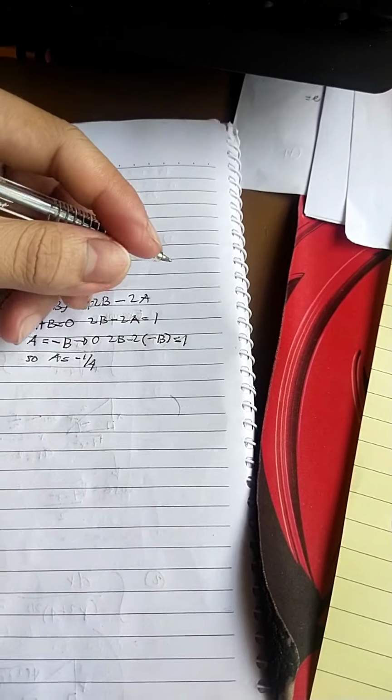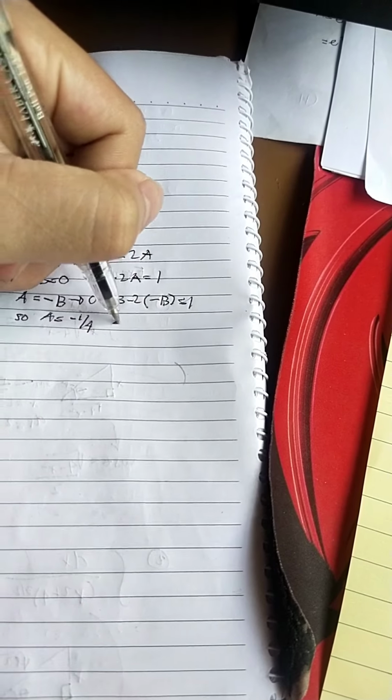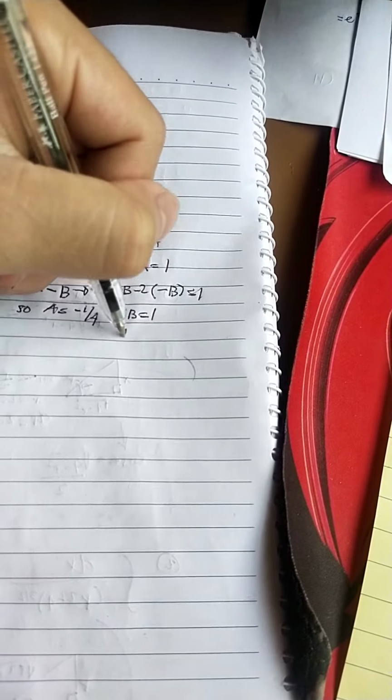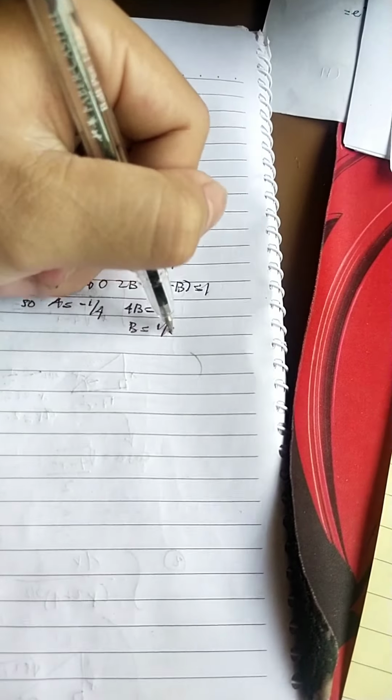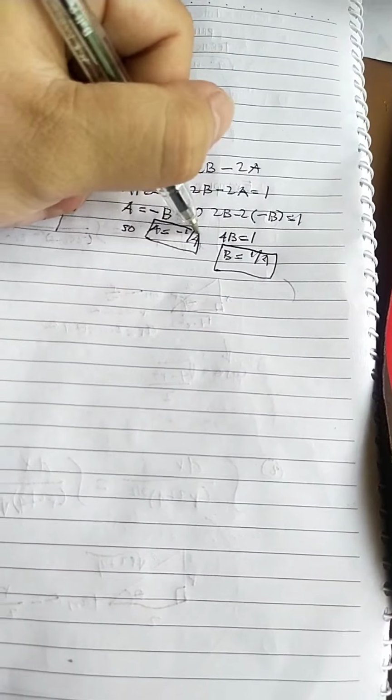And our b will become, our 4b is equal to 1 and b is equal to 1/4. So our b is 1/4 and our a is negative 1/4.